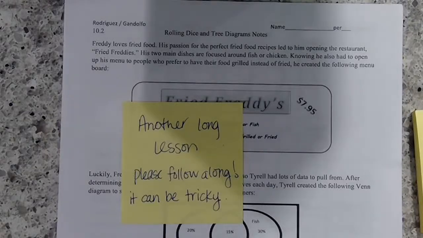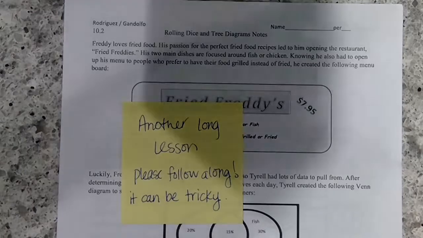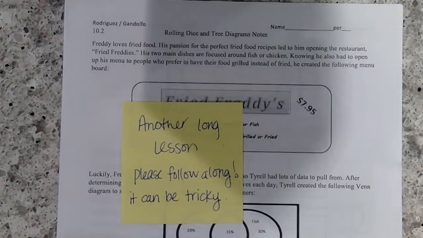So this is our new lesson for today. And with the statistics, make sure that you are following along, because statistics is a different kind of math and you can't really Google an answer or find an answer. It's really going to be based on our notes specifically. So make sure that you are following along.